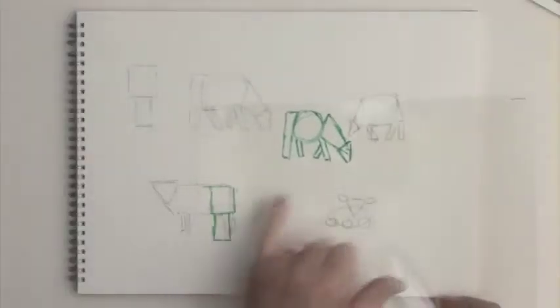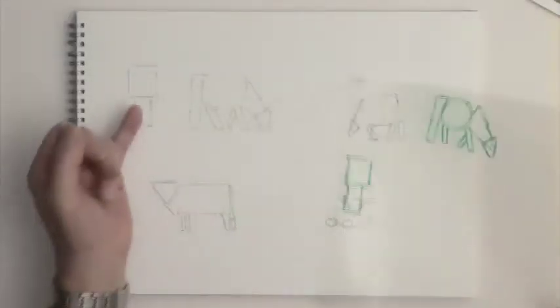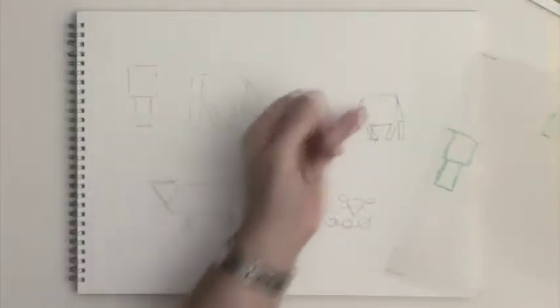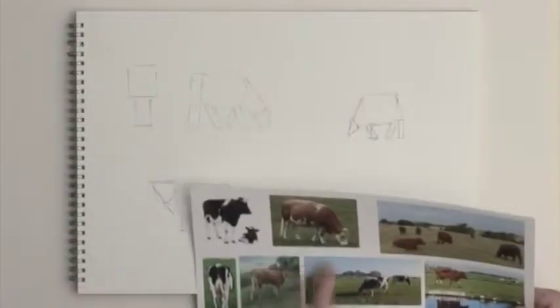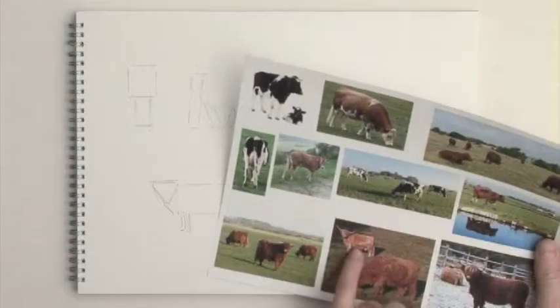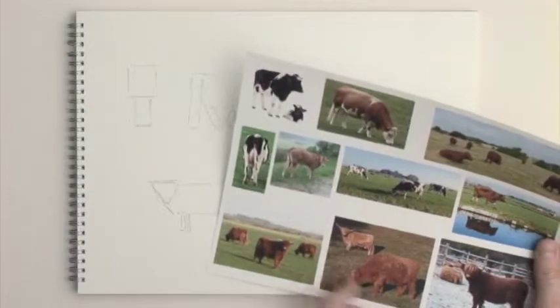Right, you can see building on these rough outlines, I've sketched them down onto the painting surface, onto this watercolour paper. These two exactly as we've done before, and here we've used the examples of this calf. Here we've got some Highland cattle here.